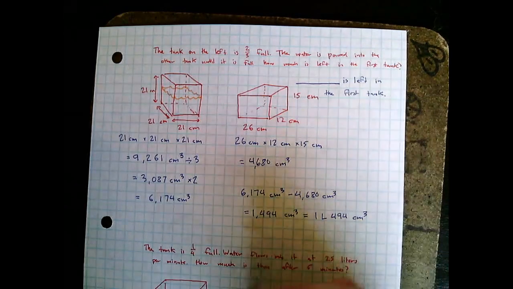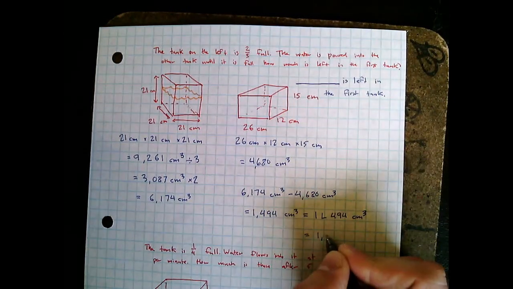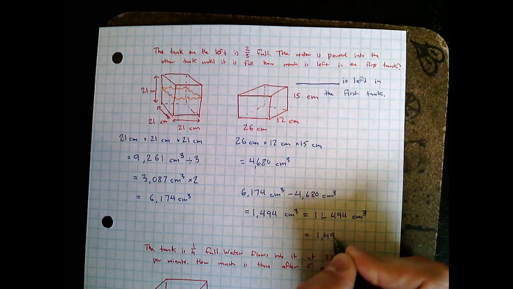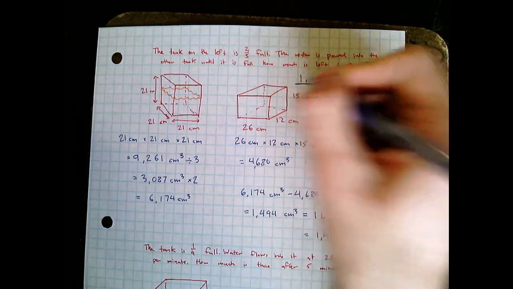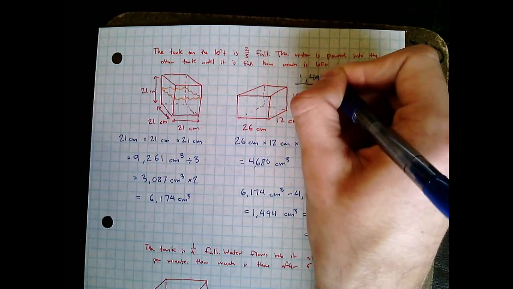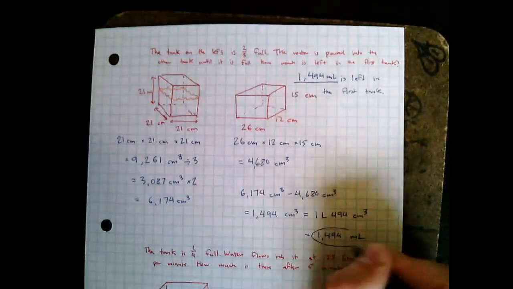Actually, the question just asked for milliliters, so I can leave that in milliliters. So 1 liter, or 1,494 milliliters. Whew. That's a pretty long problem.